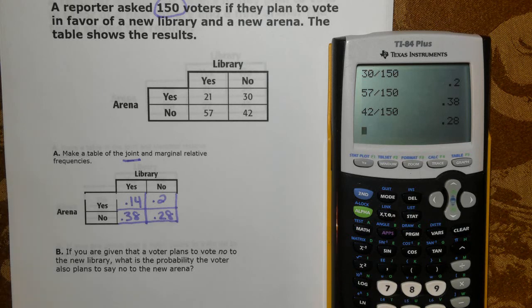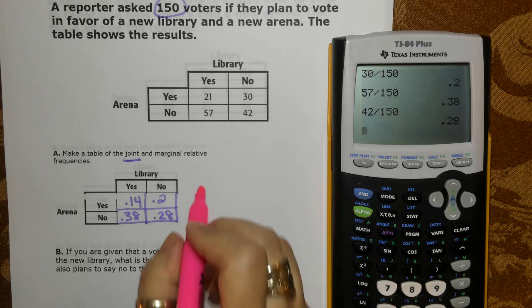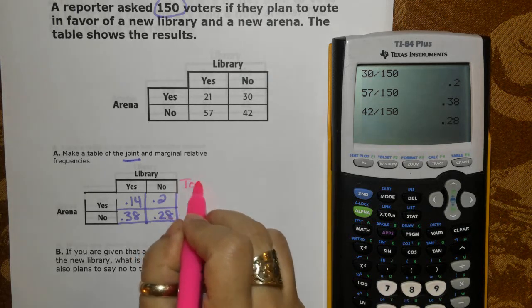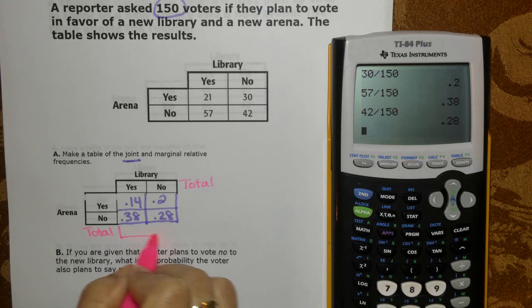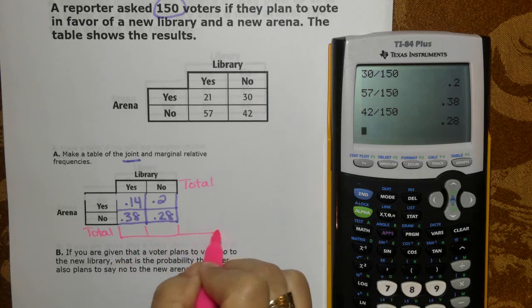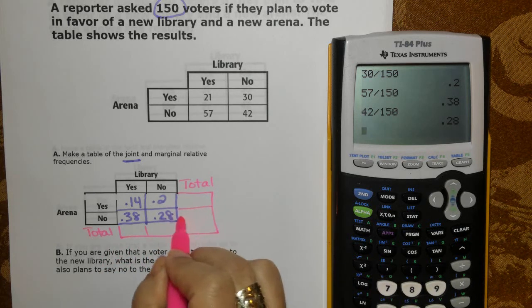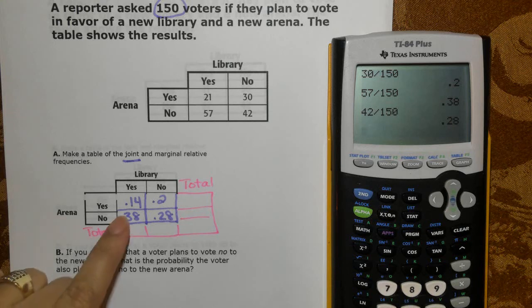Next, we are going to do the marginal relative frequencies. And I want you to think about a piece of paper. Where are the margins of your paper? The margins are on the outside, okay? So marginal relative frequencies are our totals. Okay? So what you're going to do is add your columns and your rows.